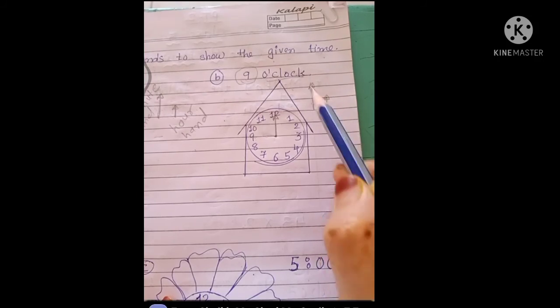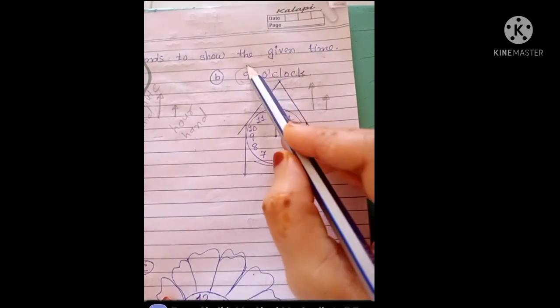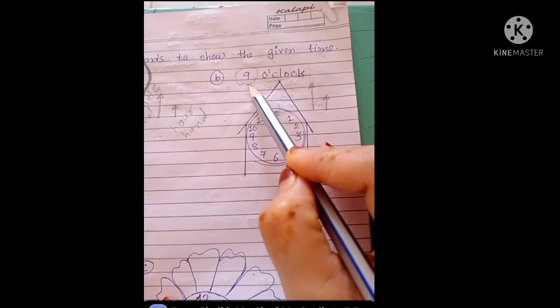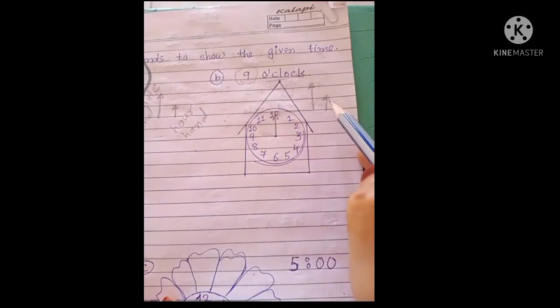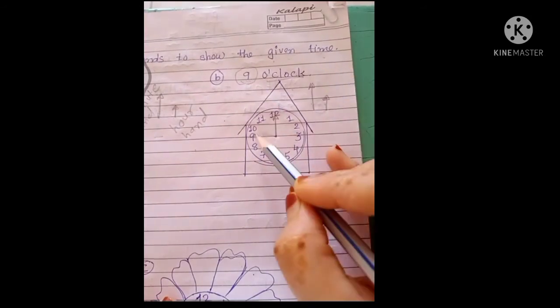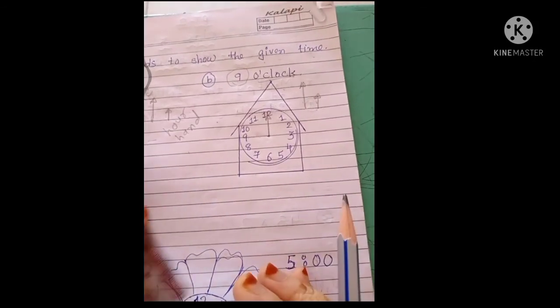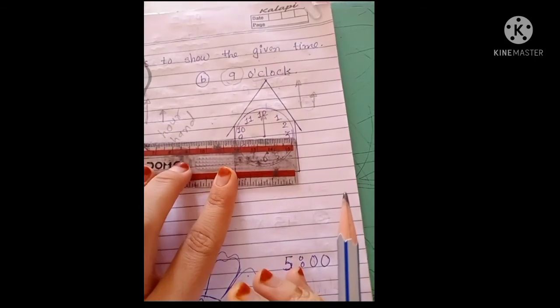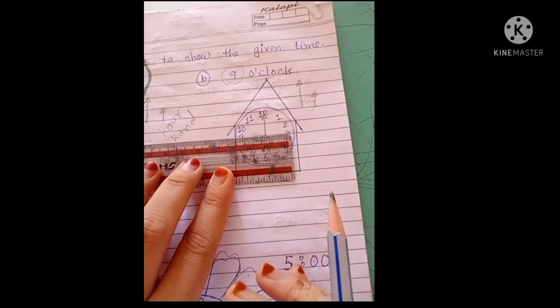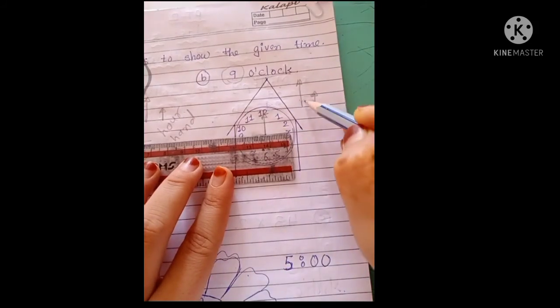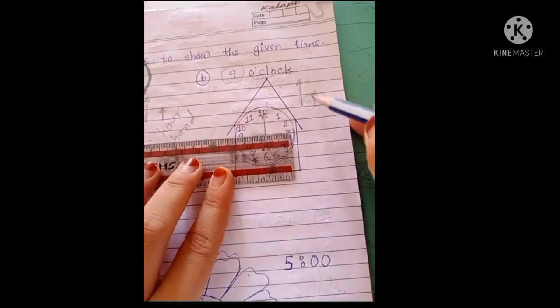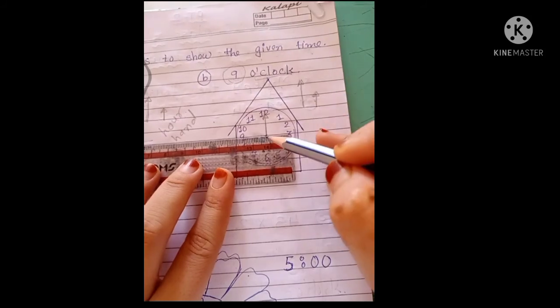Okay, so the hour hand students, as I told you, is according to the timing asked. It is 9, so you have to draw the hour hand towards the number 9. While you are drawing hands, you have to use a scale and a pencil. Remember students, can you see the difference between the heights of the hour hand and minute hand? You have to maintain this while drawing.